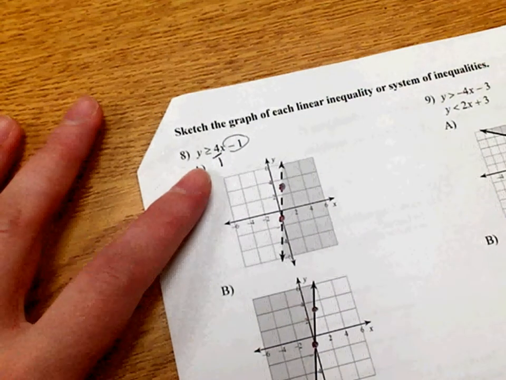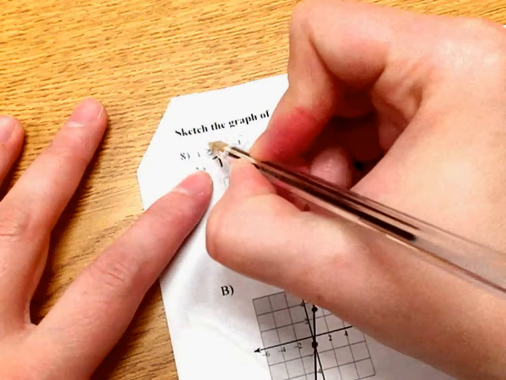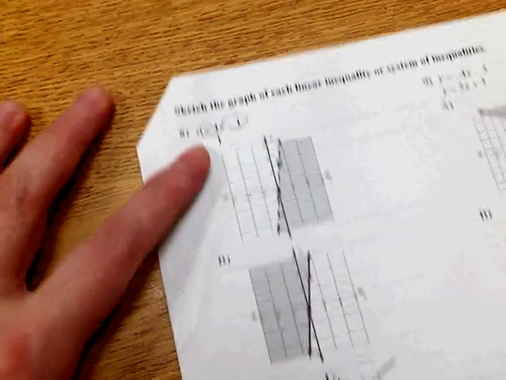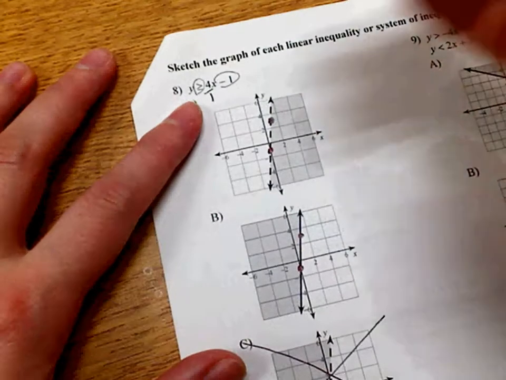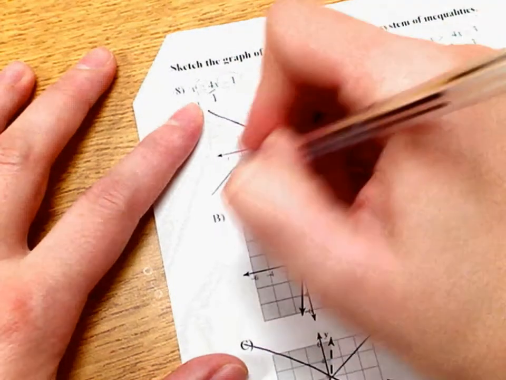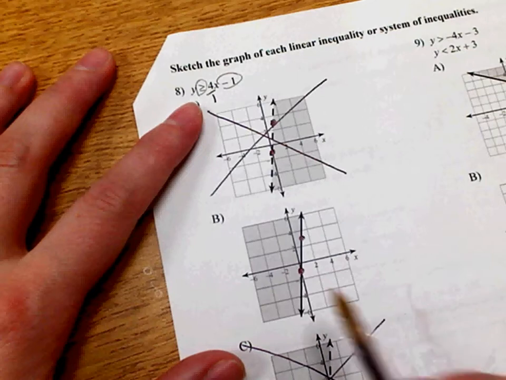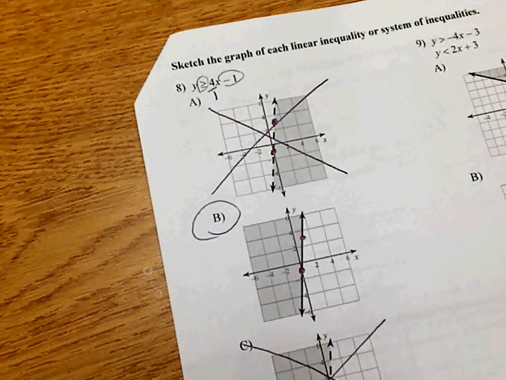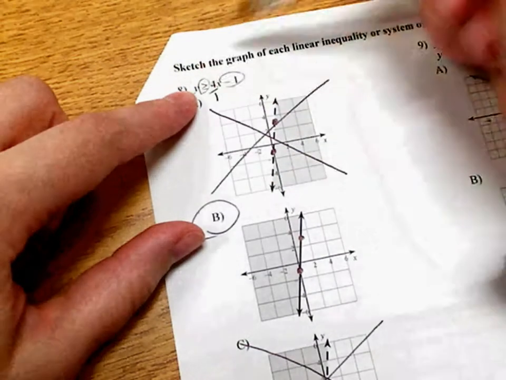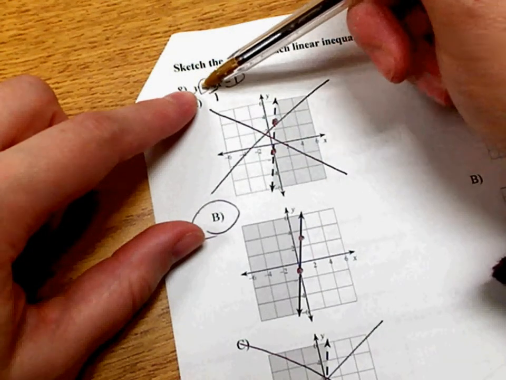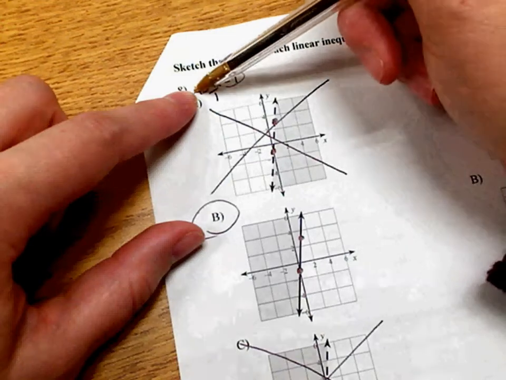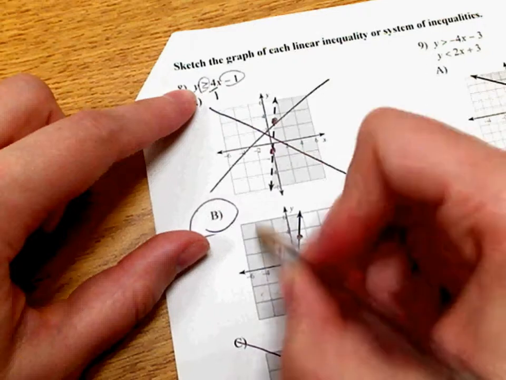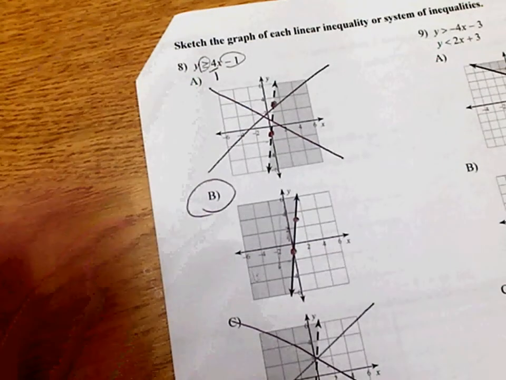And so the next thing I'm going to look at is I'm going to look at this right here. If it has the equal sign, it's going to be a solid line. And this one is a dotted line. So I know that one is wrong because only a solid line will work. So that means B has to be right, but I'm just going to check it to make sure. It is saying the y is greater than this side over here. The y is bigger, which means I'm going to put my pencil on my line and shade up. Sure enough, that is the side that's shaded. So B is the correct answer.